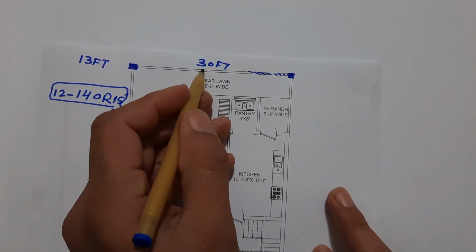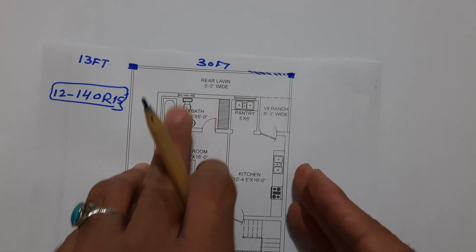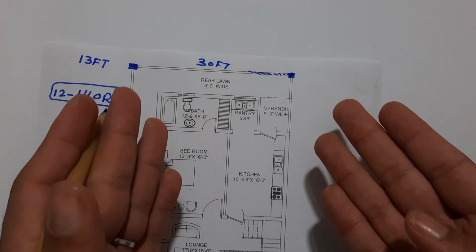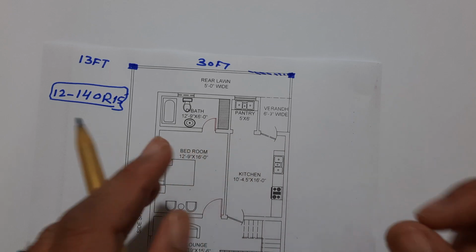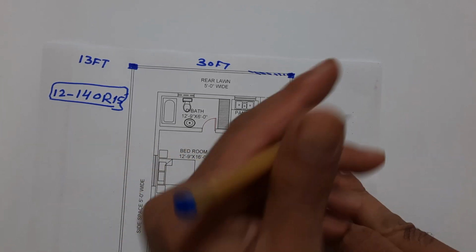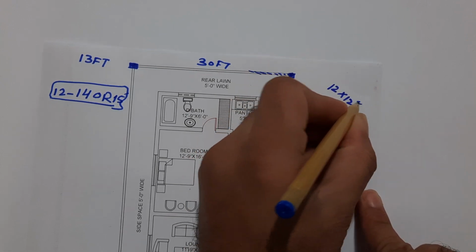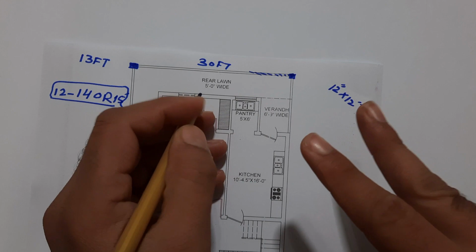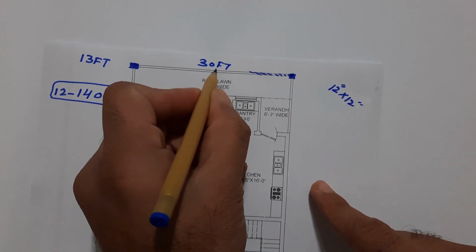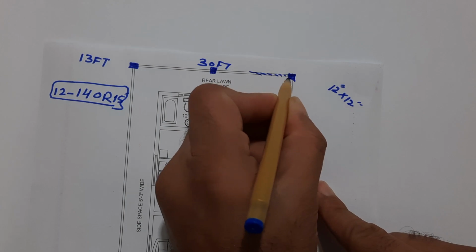As you can see guys, this is 30 feet. If it is 30 feet, we will place 3 columns, that is, at 15 feet. Now it depends on the size of the column. If the size of the column is 12 by 12 inches, then you can place the column up to 15 feet. So this is the place to provide the column. Guys, you can see we have 3 columns.